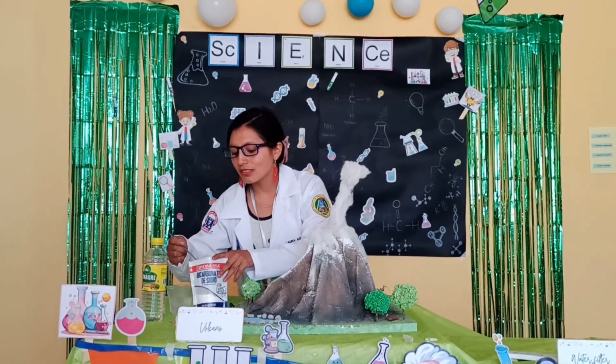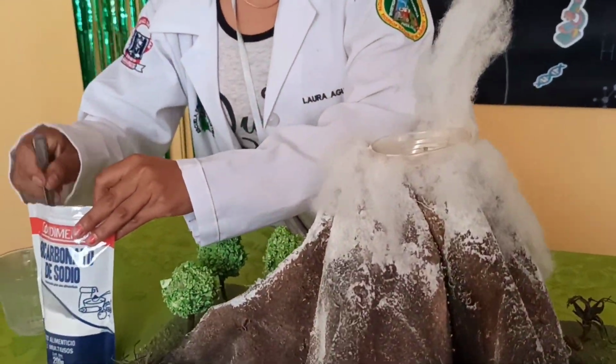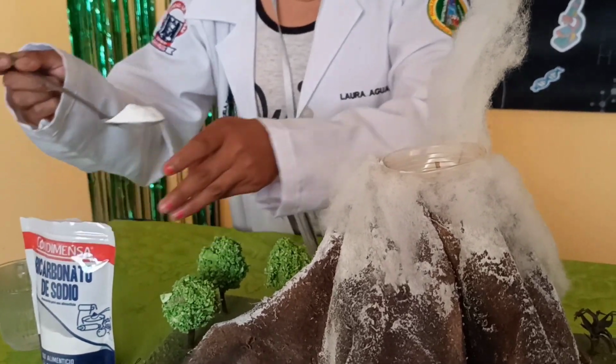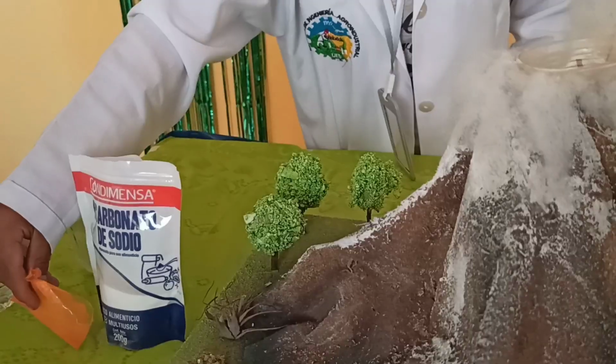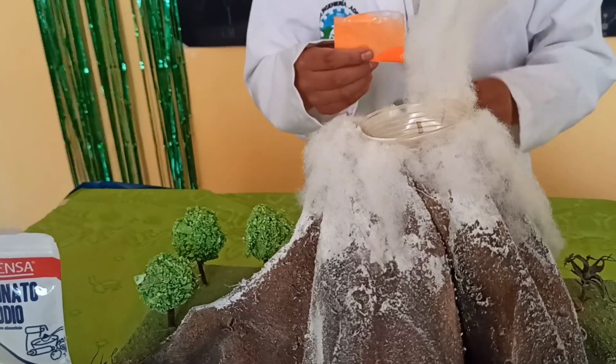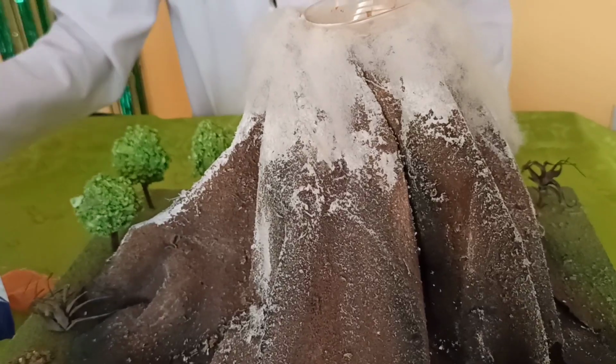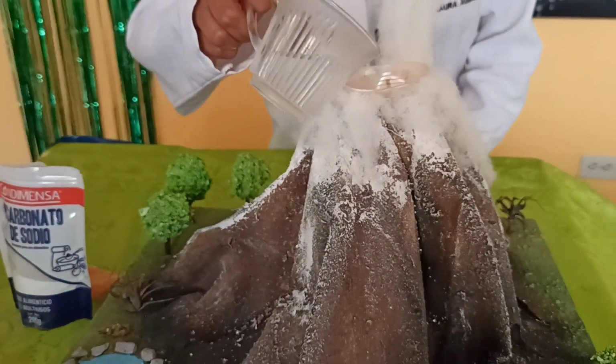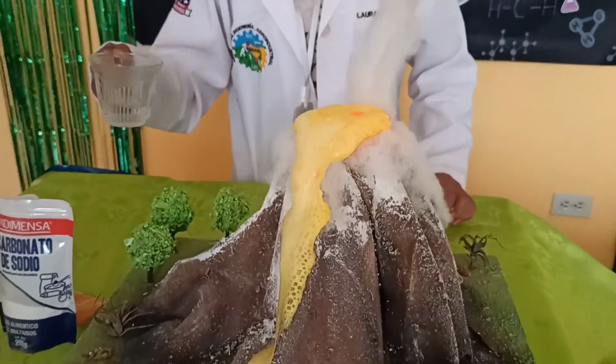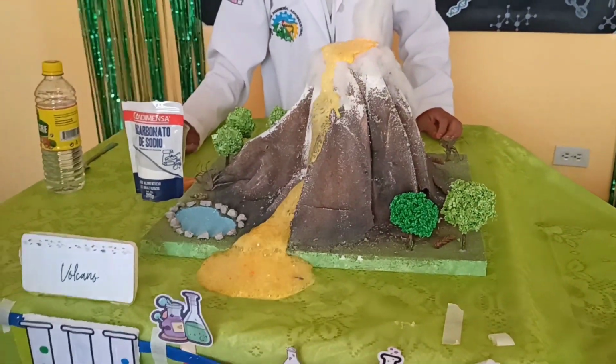1, 2, and 3 tablespoons. After, we add a few drops of orange dye to simulate lava. And finally, we put vinegar in the cup and observe the eruption.